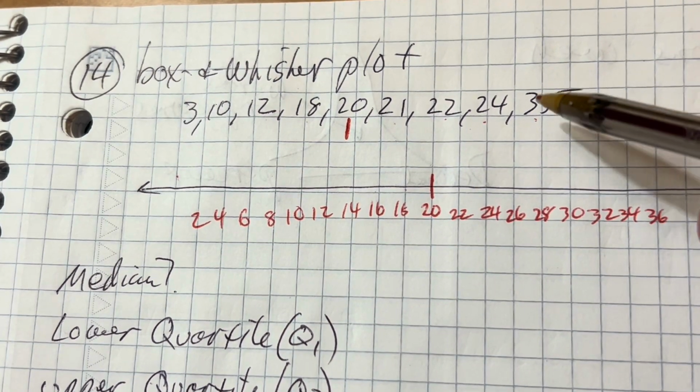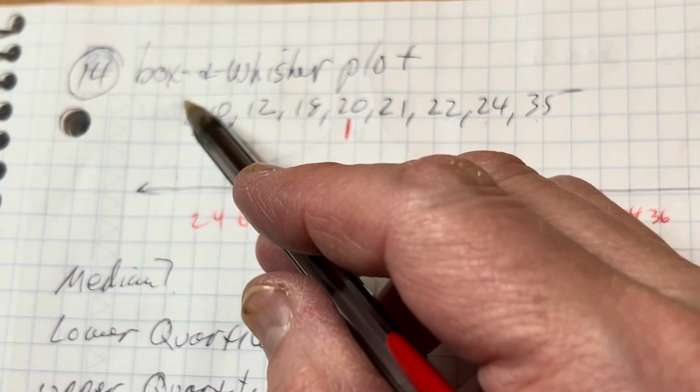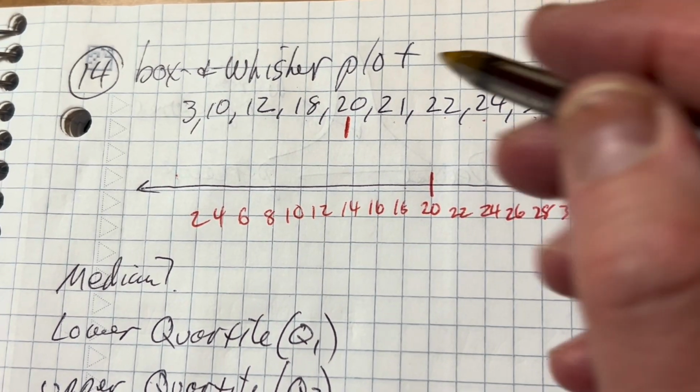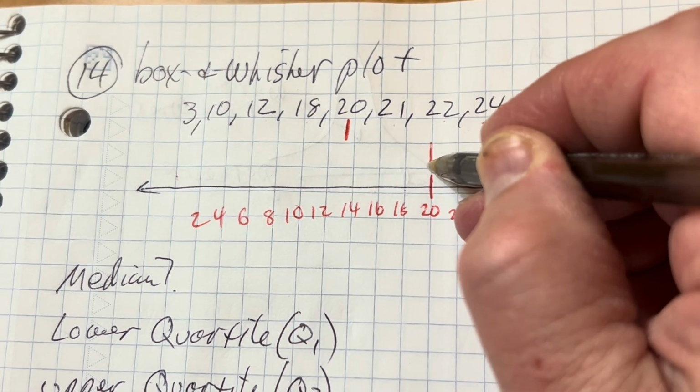I'm going to do that so I can make sure I put these numbers in. Okay, so on the plot, I know the median is going to be 20.